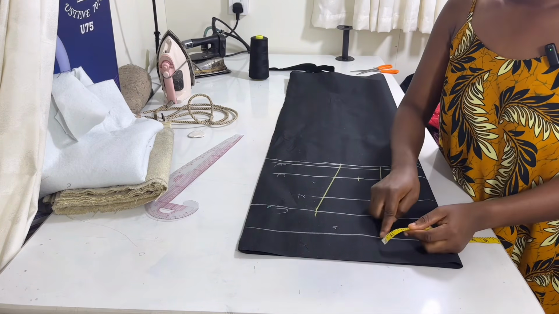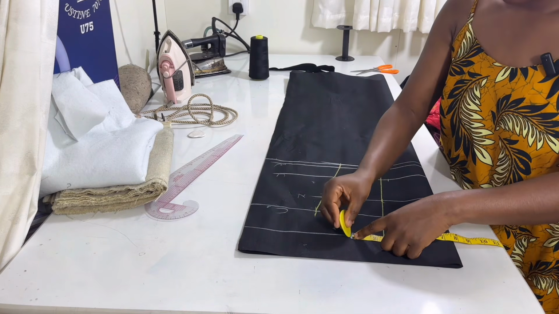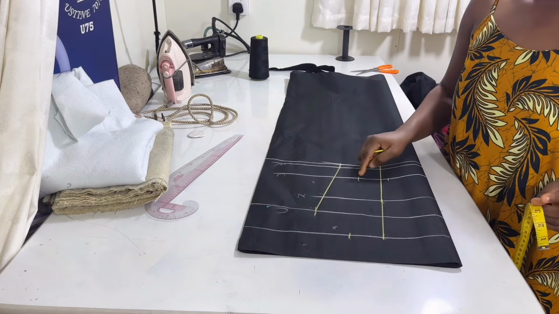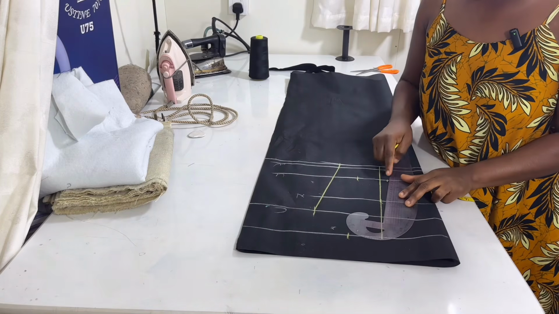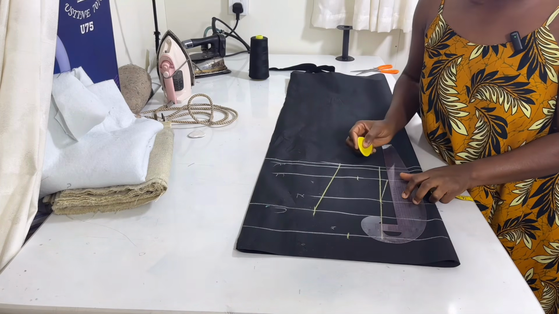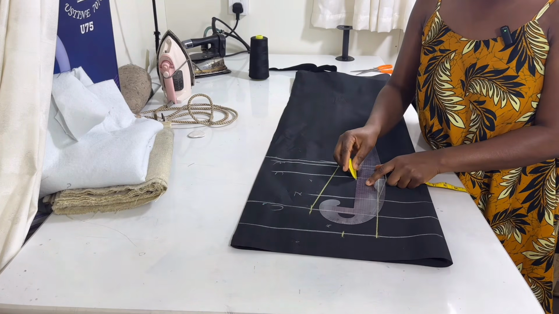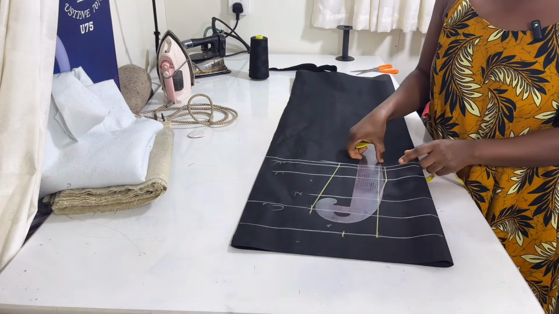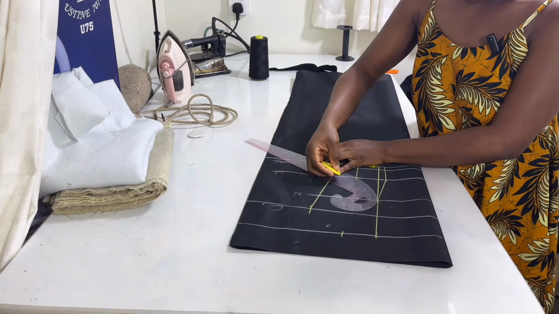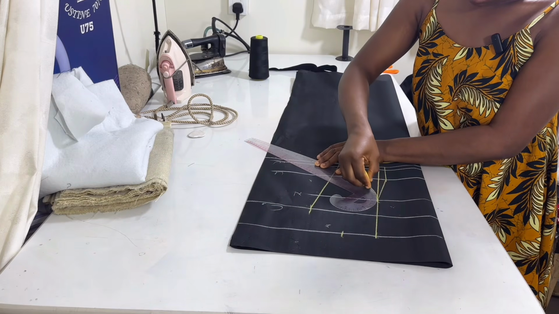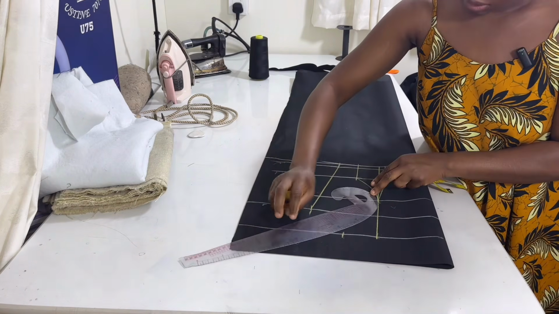I'm going to come to this other side of this line. I'm going to measure 2.5, the same dart that I'm taking here, so that I can have that shape. So next, from here you connect it to the nipple point line and then straight to the waistline this way. Then straight to the waistline from this other side, and then with your cuff ruler you're going to connect it back to the nipple point line like this. Can you see? Then next you do it this way.